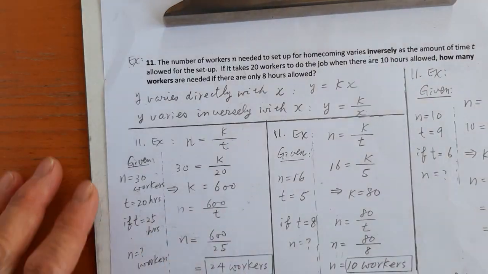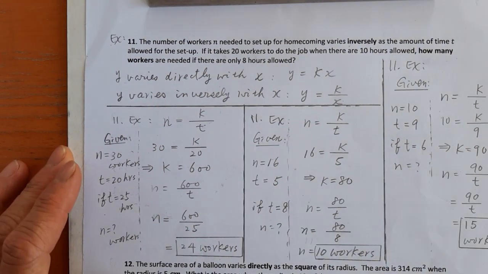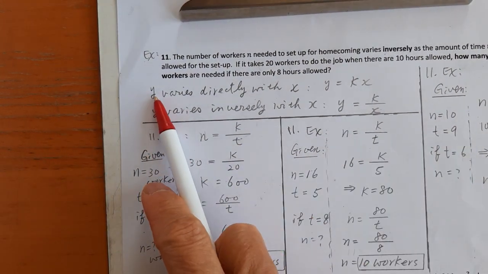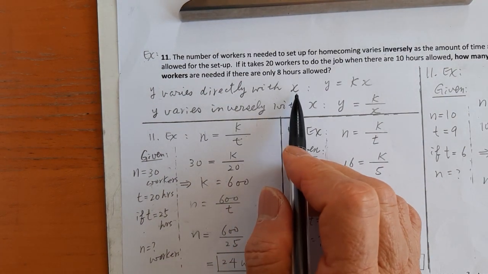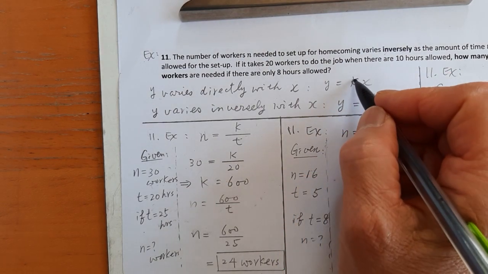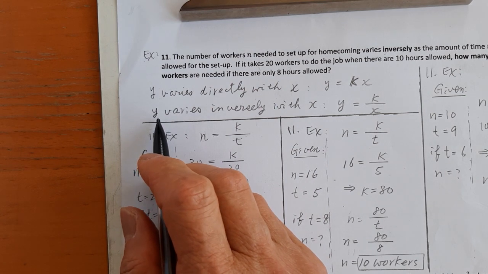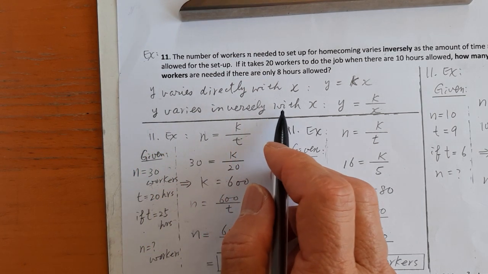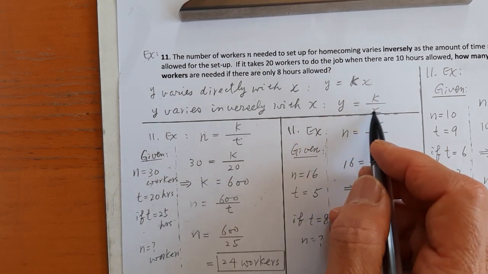This is variation problems. The formula is here. Y varies directly with x, so the equation is y equals k times x, where k is a constant. That's direct variation. Inverse variation, y varies inversely with x, is y equals k over x.